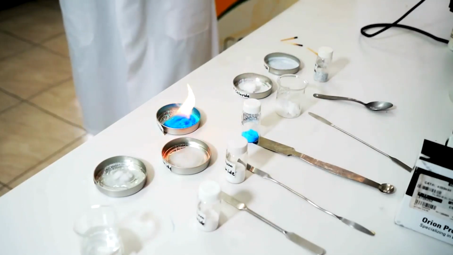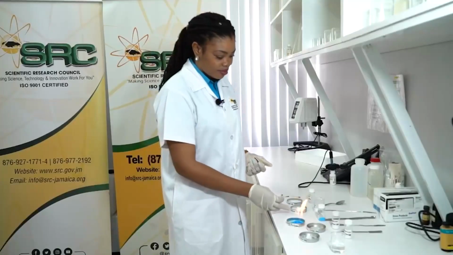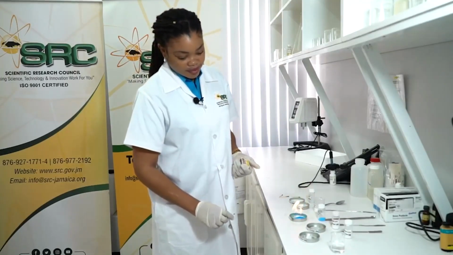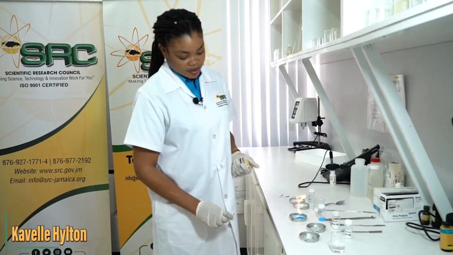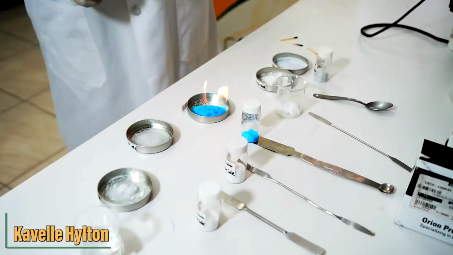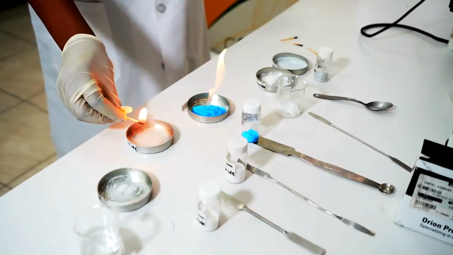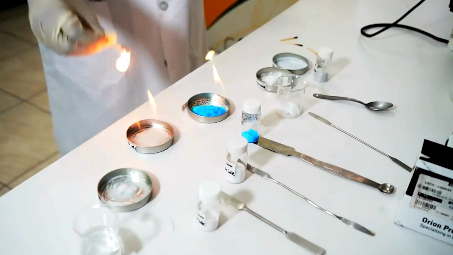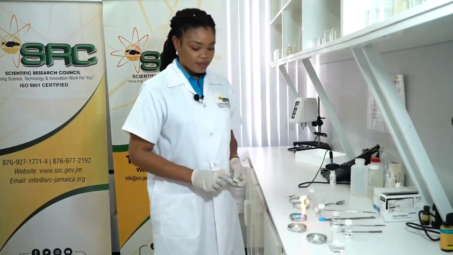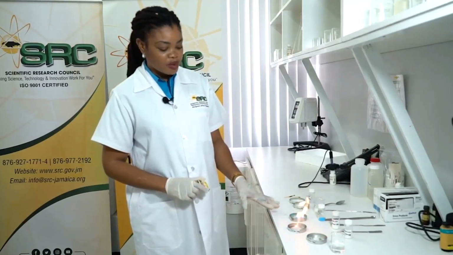Pretty exciting. Let's try sodium chloride. Wow, we can still see those blue-green colors coming out of the copper 2 sulfate.